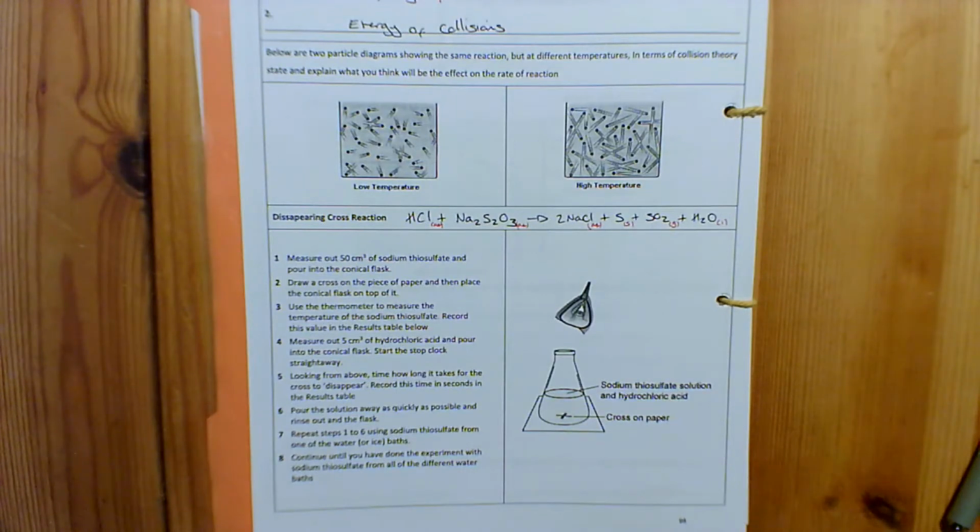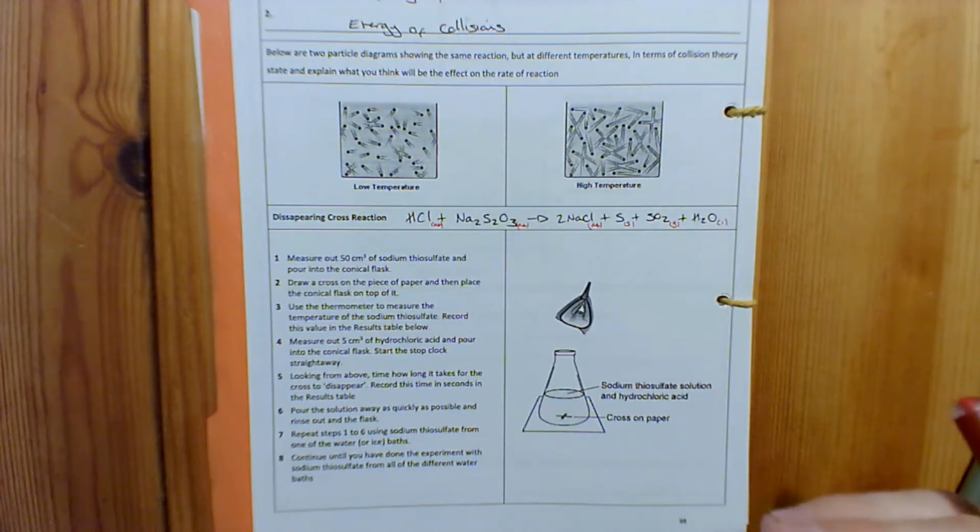And then you just repeat the experiment using different samples of thiosulfate or different samples of hydrochloric acid that you've kept at different temperatures, maybe by putting them into a water bath. So you could try it with room temperature hydrochloric acid, and then with hydrochloric acid that's been in a water bath at 40 degrees, and then at 50 degrees. And you'll be able to compare how long it takes for that cross to disappear. Now, if the rate is increasing like we expect it to, if we used a higher temperature, then it will go faster. So it will take less time before you can't see that cross.